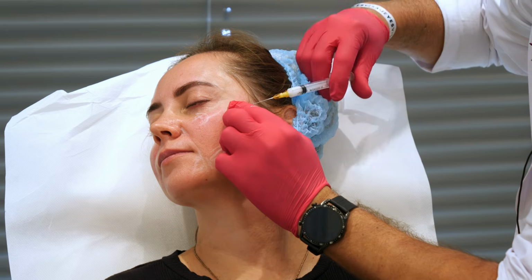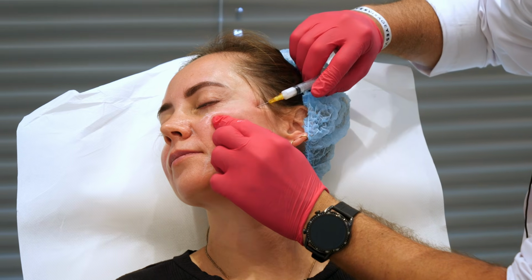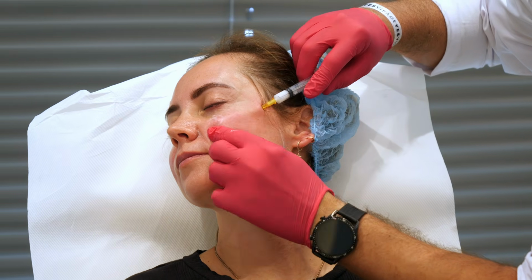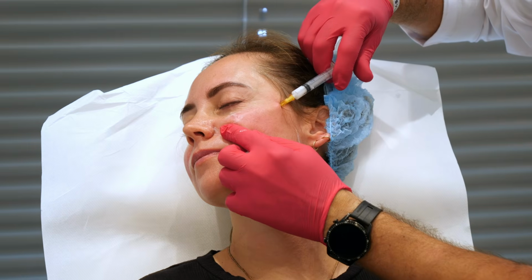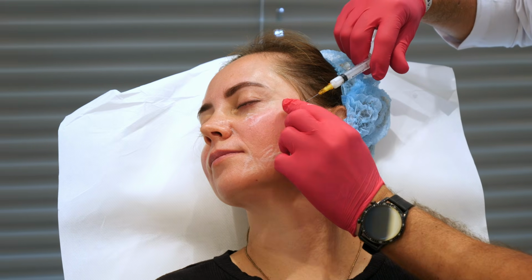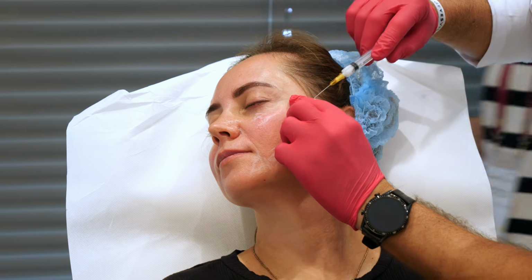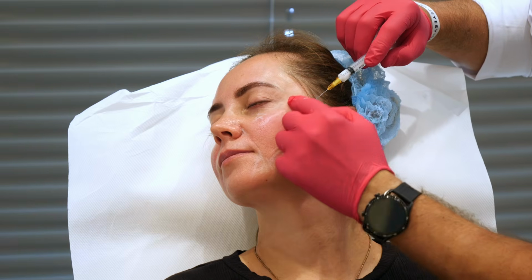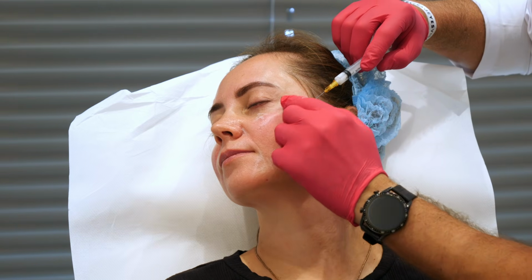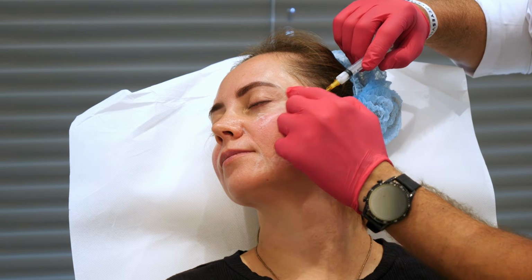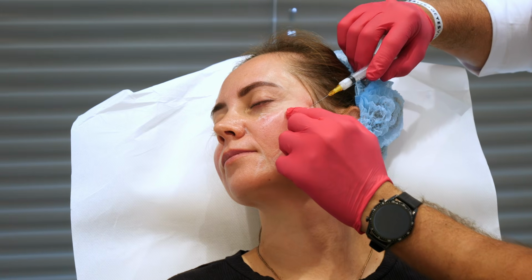So, another. With these vectors, we work another zone with the wrinkles, fine wrinkles here.